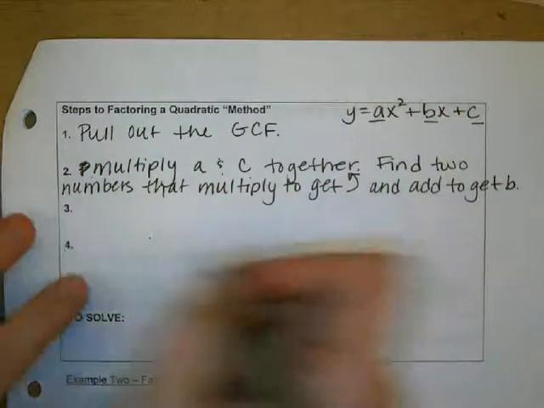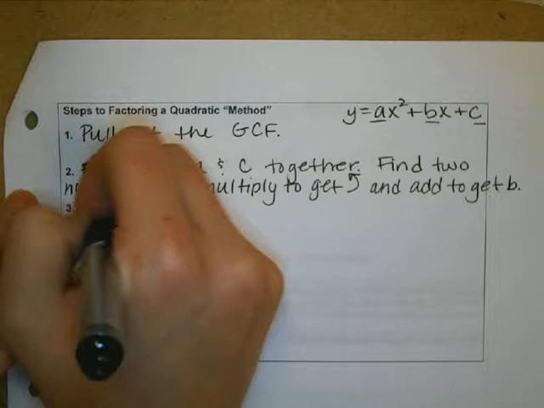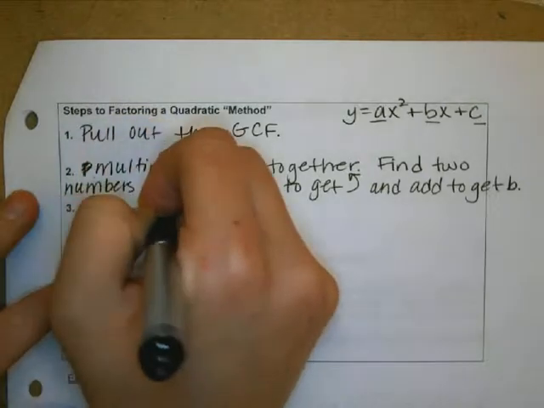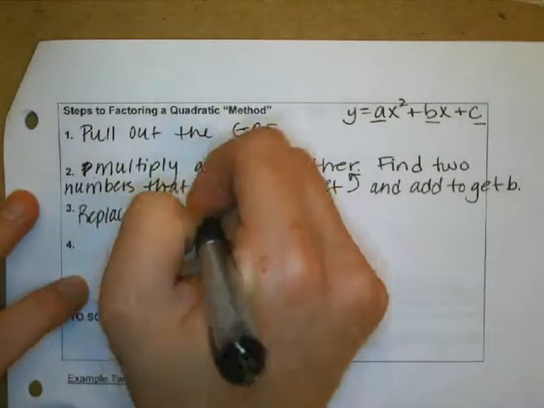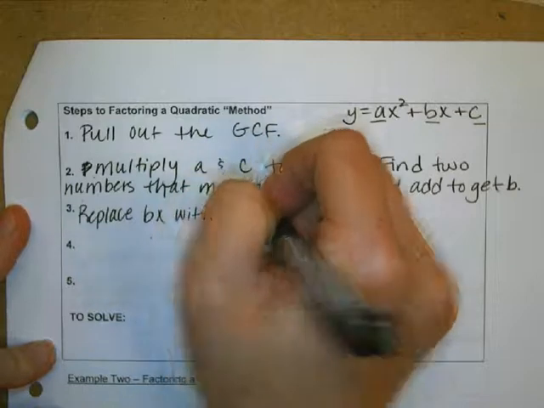Next thing we do is we replace BX with those two numbers.